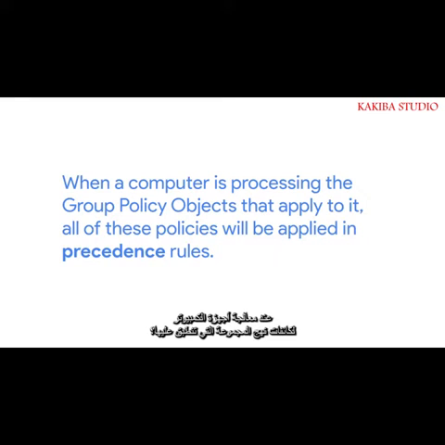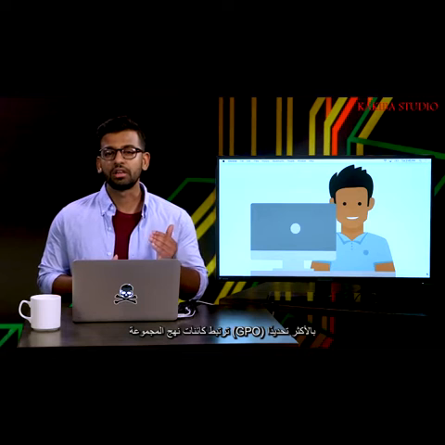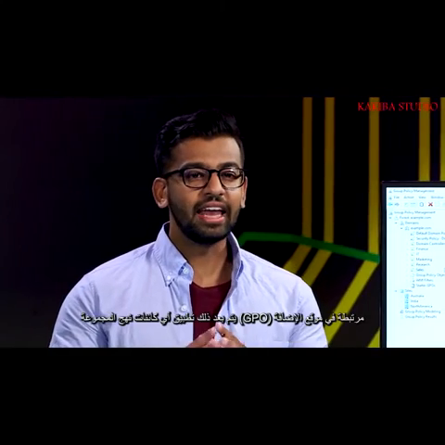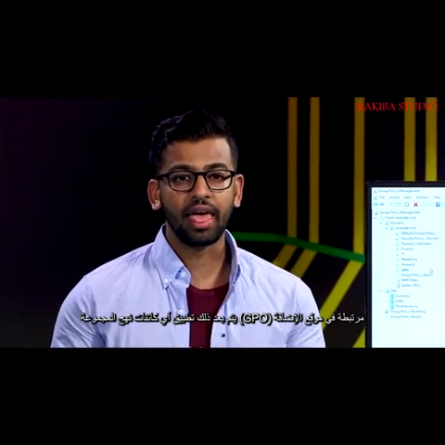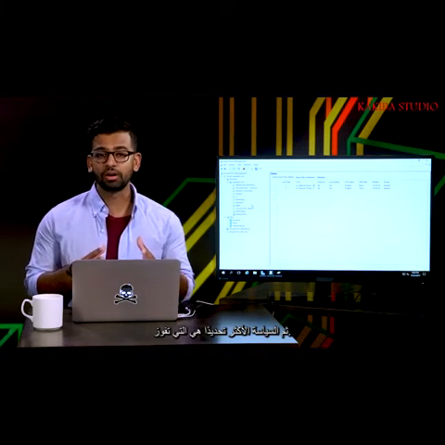So what happens when there are two or more contradictory group policy objects that apply to the same computer? When a computer is processing the group policy objects that apply to it, all of these policies will be applied in a specific order based on a set of precedence rules. GPOs are applied based on the containers that contain the computer and user account. GPOs that are linked to the least specific or largest container are applied first. GPOs that are linked to the most specific or smallest container are applied last. First, any GPOs linked at the AD site are applied, then any linked at the domain, and then any OUs in order from parent to child. If more than one policy tries to set the same policy or preferences, then the most specific policy wins.